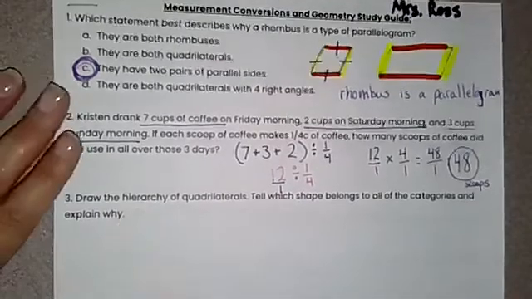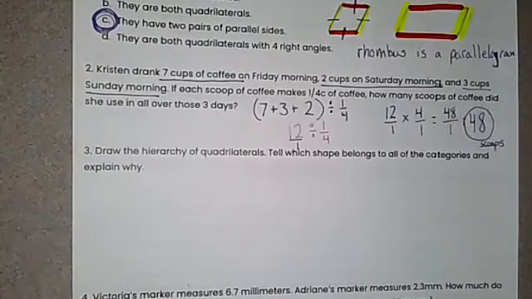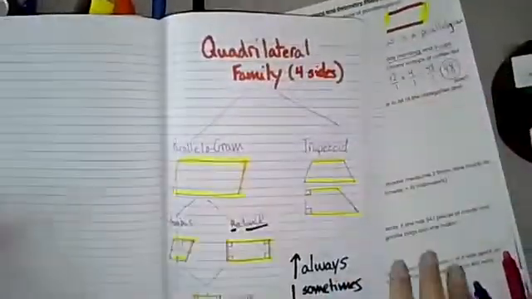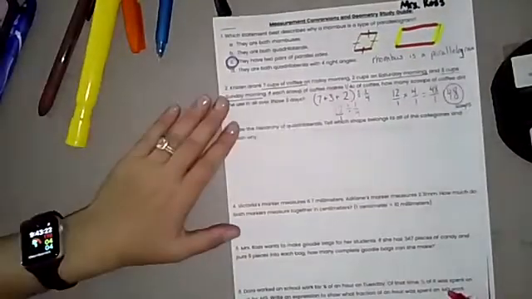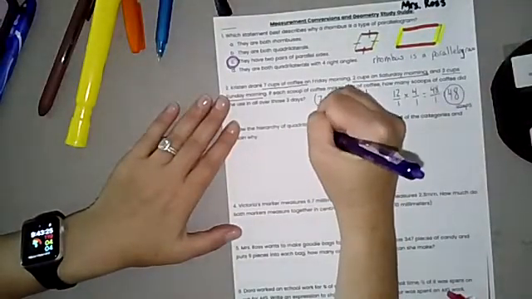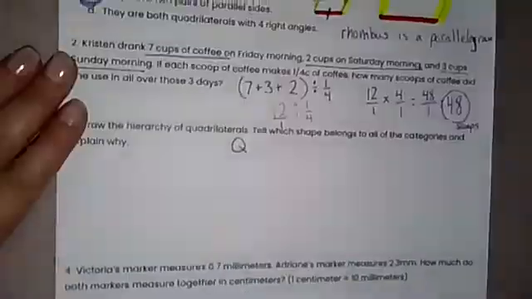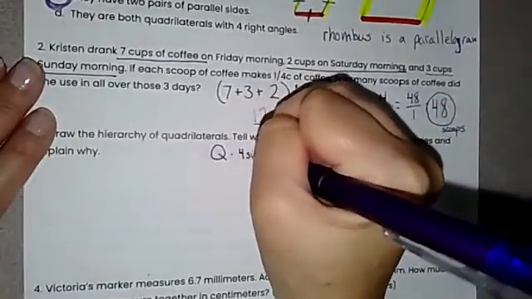Next one, we're going to draw the quadrilateral hierarchy. Now, y'all just did this. Those of you at home, we just did this in our notebooks. It looks like this. I'm going to have them do a quick and dirty version on their study guide. So we're just going to write the initials. 4 at the top, you're going to write Q for quadrilaterals. All quadrilaterals have 4 sides.